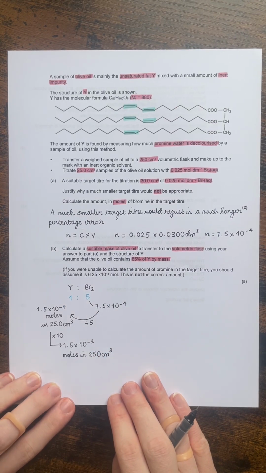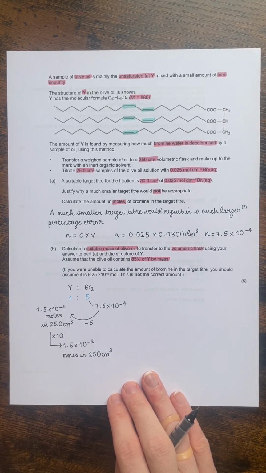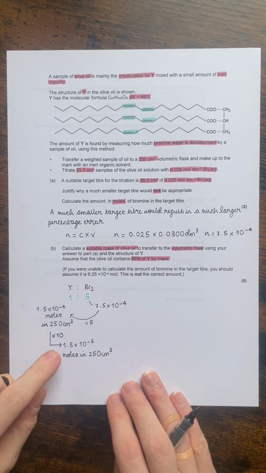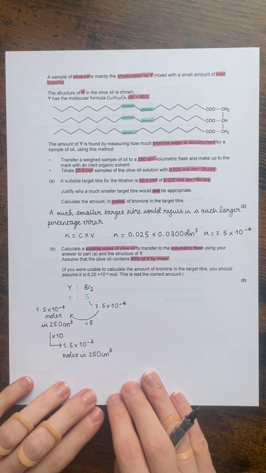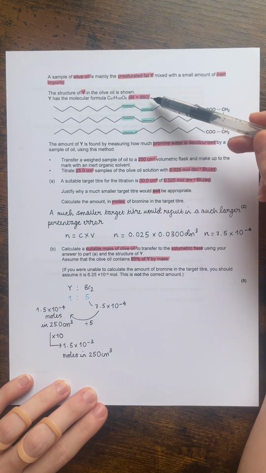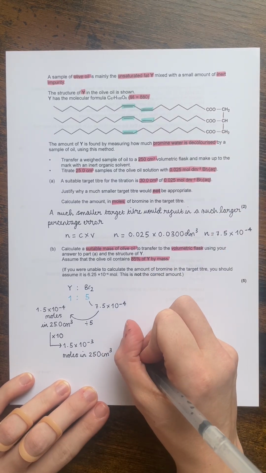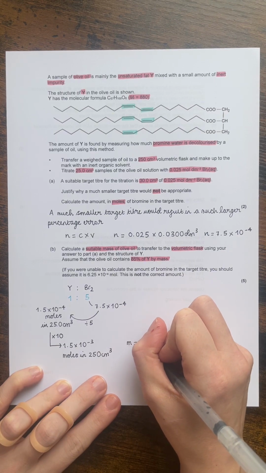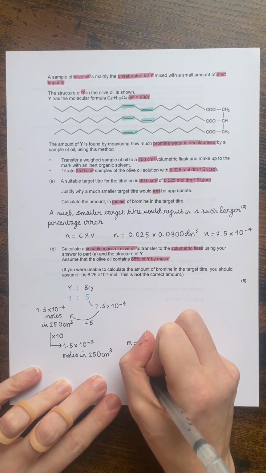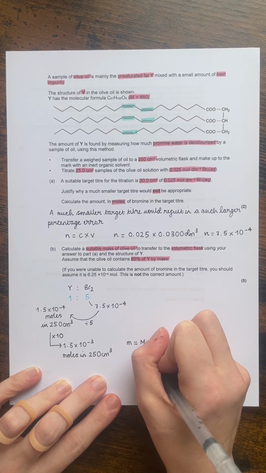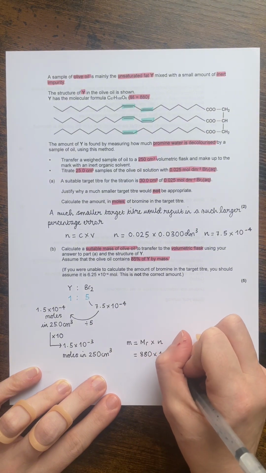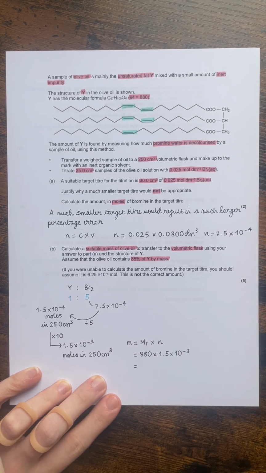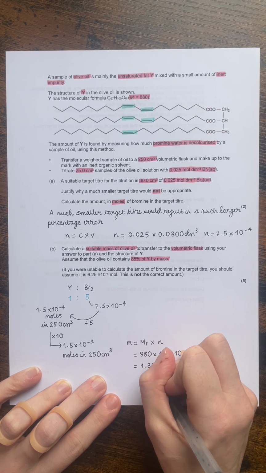Now that we've got the moles, we can think about the mass of just Y that is needed to give us that many moles in 250 centimetres cubed of solution, and this is where the MR comes in handy from up here. So once we've got moles, we can get mass, so mass is equal to MR times moles. So mass is equal to 880 times 1.5 times 10 to the minus 3. So the mass of Y is 1.32 grams.